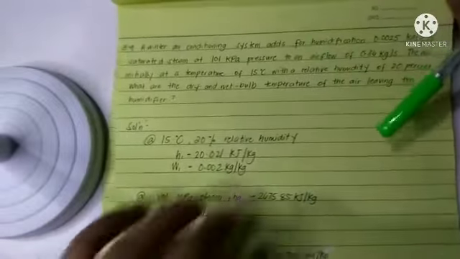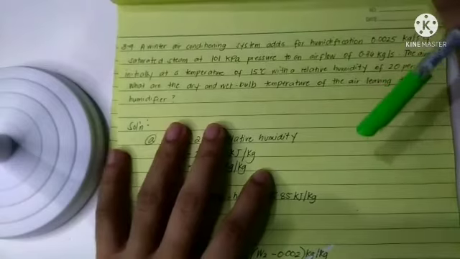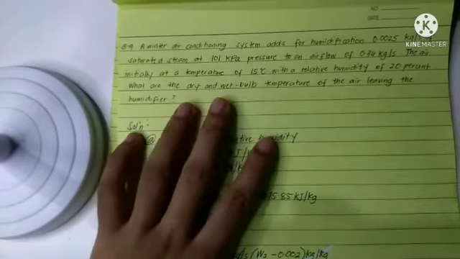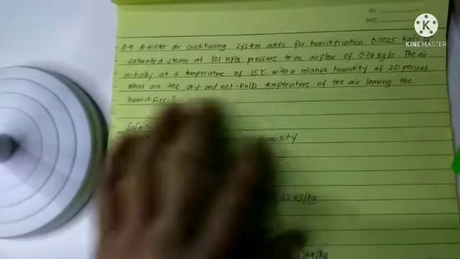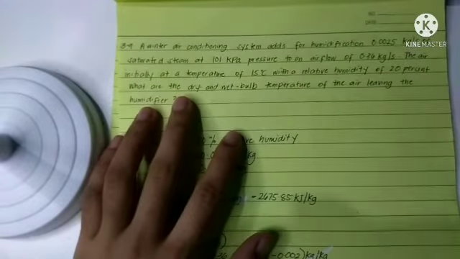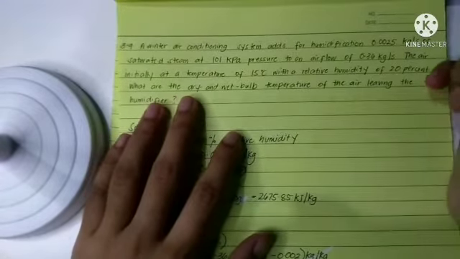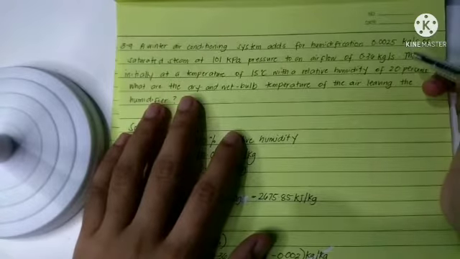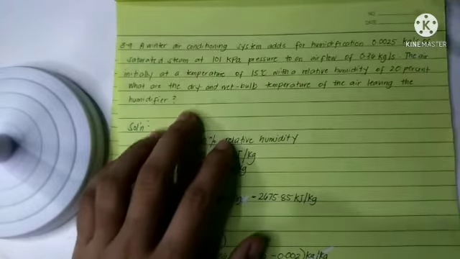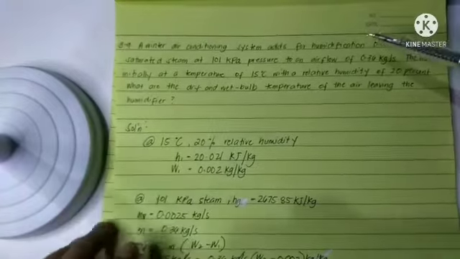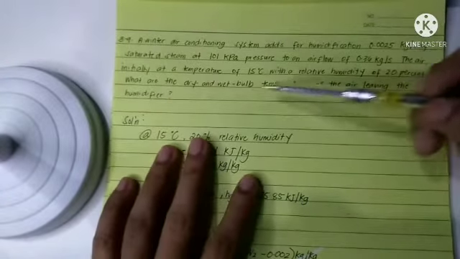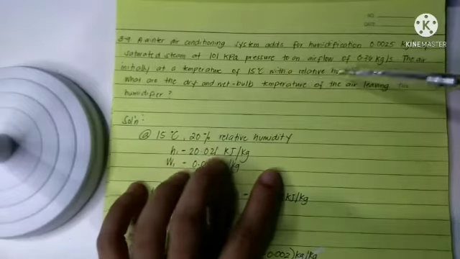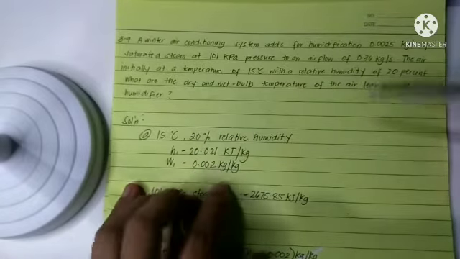Problem 3-9. A winter air conditioning system adds for humidification 0.0025 kg per second of saturated steam at 101 kPa pressure to an airflow of 0.36 kg per second. The air is initially at a temperature of 15 degrees Celsius with a relative humidity of 20%. What are the dry and wet bulb temperatures of the air leaving the humidifier?